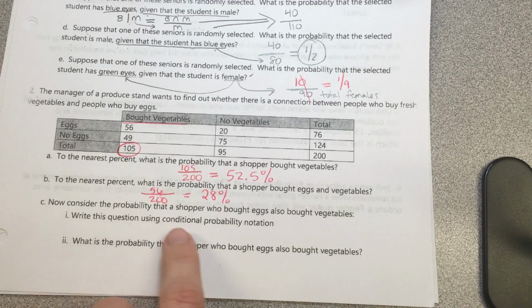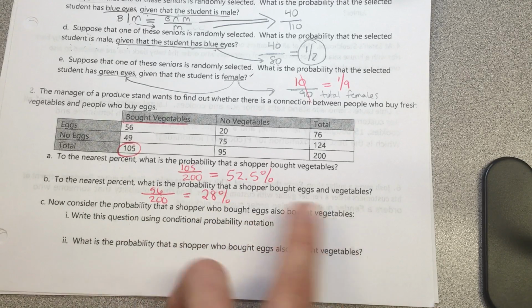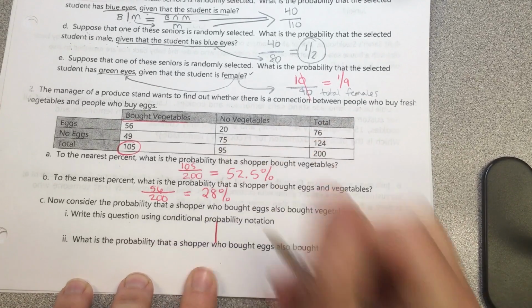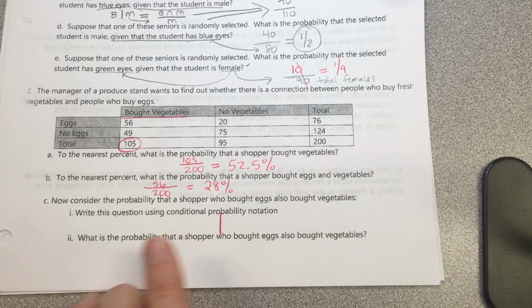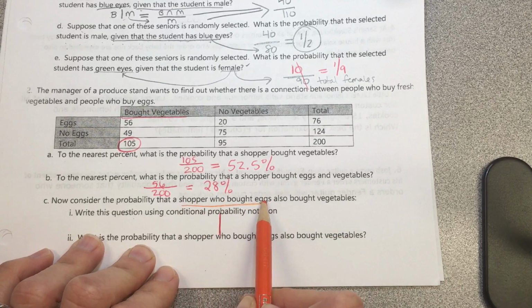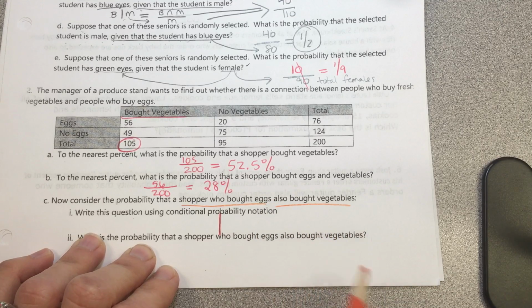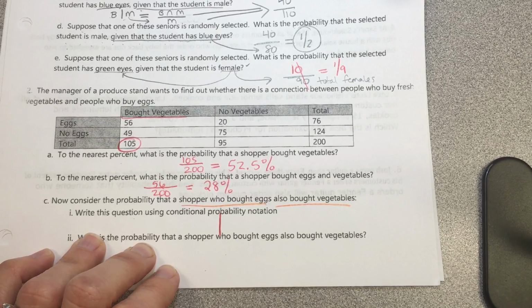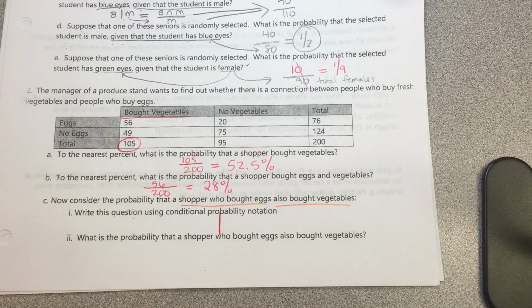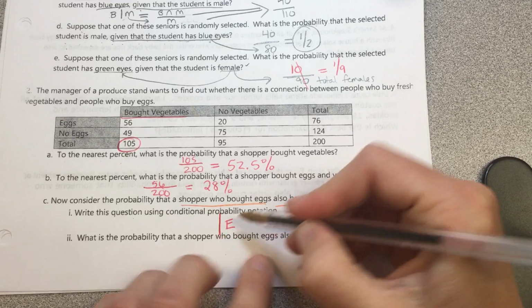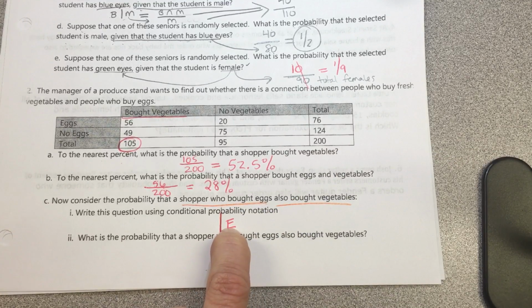All right, now consider the probability that a shopper who bought eggs also bought vegetables. Write this question using conditional probability notation. So it means with this line, okay, with the line. Okay, I know that this is the part y'all hate because it's just all about reading, okay? A shopper who bought eggs also bought vegetables. What do we know has already happened? They bought eggs. That's already happened. That goes here in the second spot. This is the thing that's already happened, whatever's in the second spot, okay?